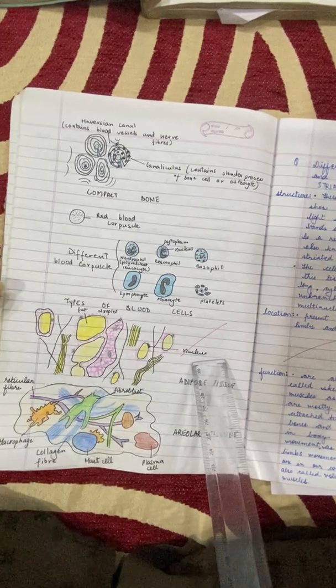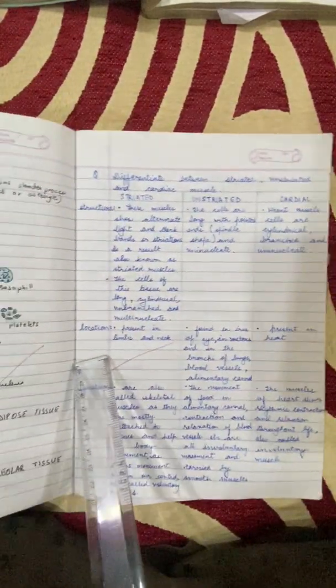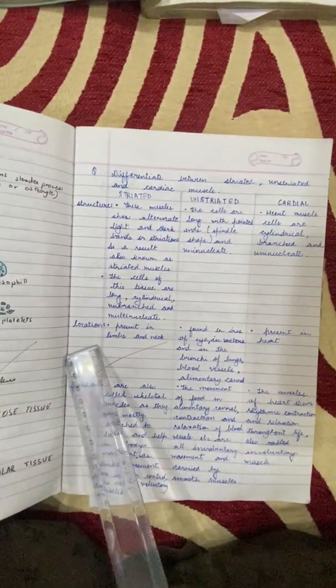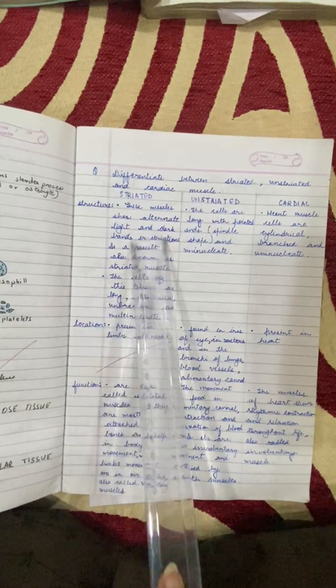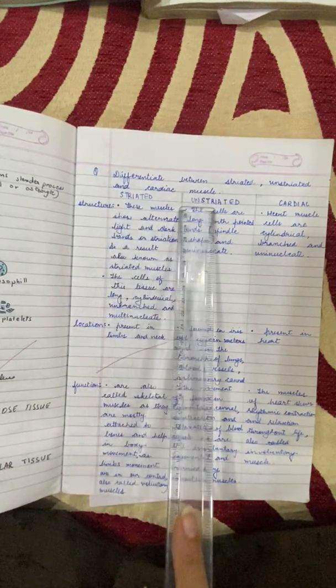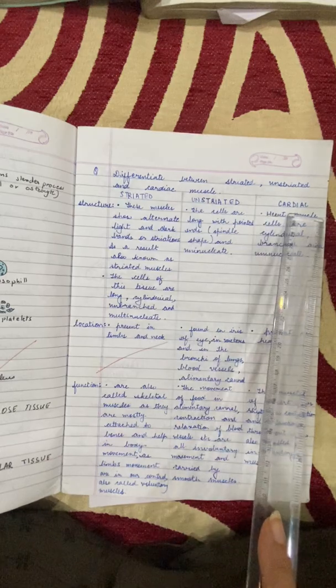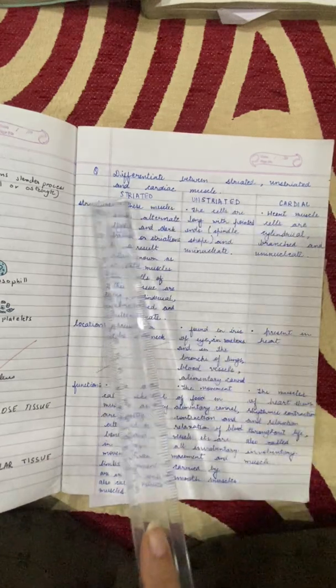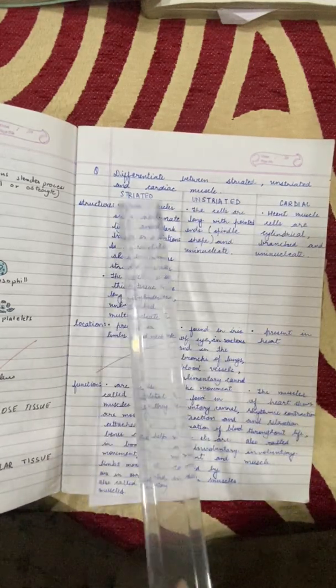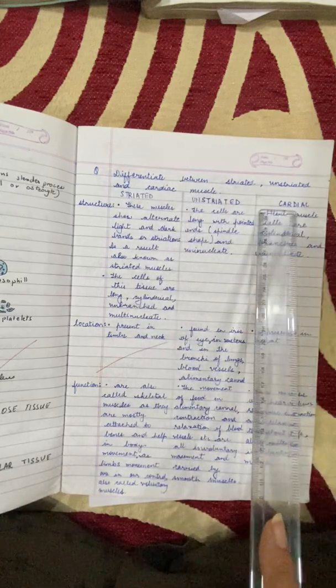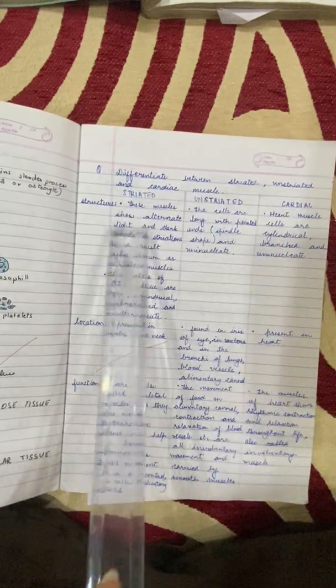Now next is the muscular tissue. As told to you earlier, this is of three types: the striated muscles, the unstriated, and the cardiac muscles. So depending upon the structure, location, and function, we have these three different types of muscular tissue. So what about the striated tissue?